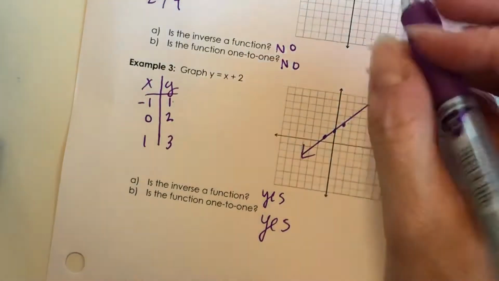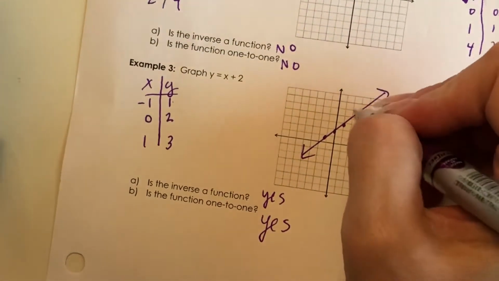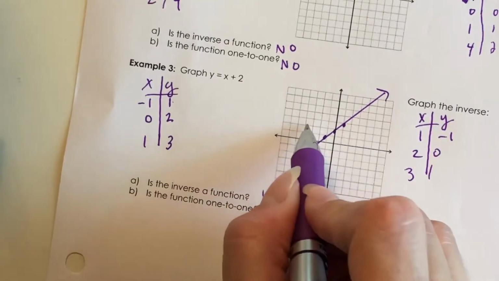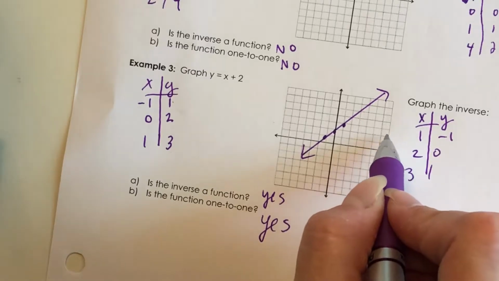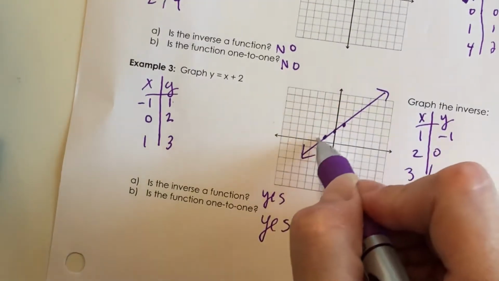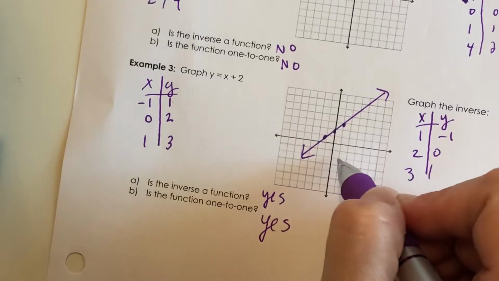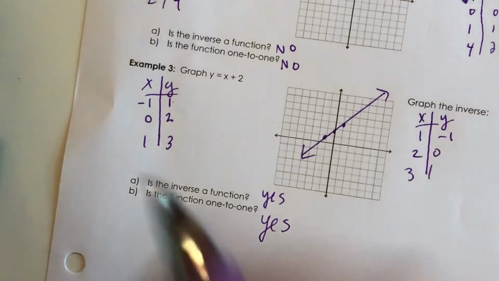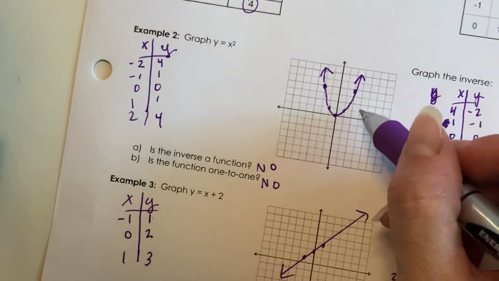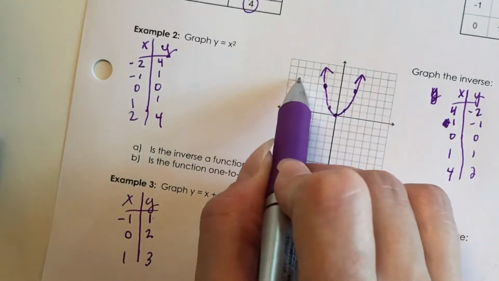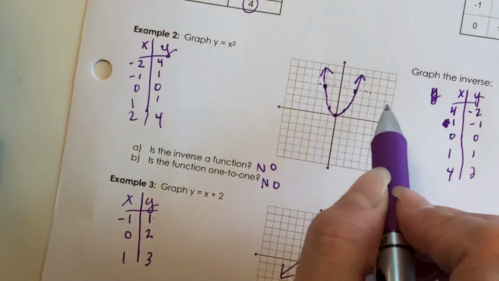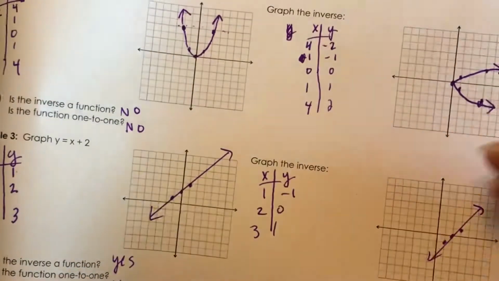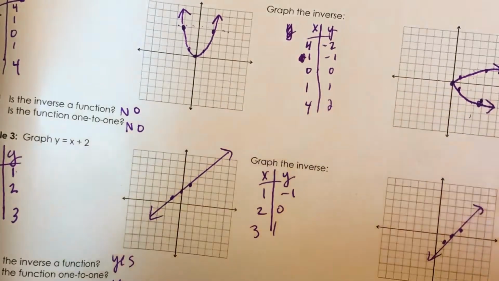I also noticed that the original function not only passed the vertical line test, but it also passed the horizontal line test, which works the same way. If you could draw a horizontal line anywhere on this graph and have it touch your line more than one time, then you would not have a 1-to-1 function. So this one is 1-to-1 because that doesn't happen. It passes the horizontal line test. But back at example 2, that one would not pass the horizontal line test, so that's not a 1-to-1 function. And that's why the inverse was not a function. It fails the vertical line test.